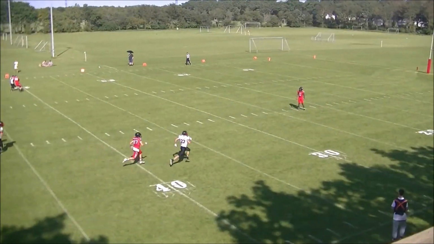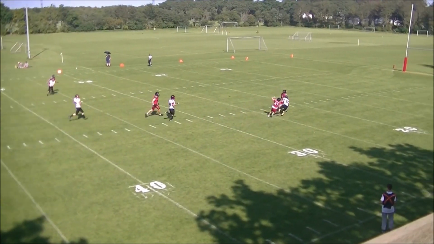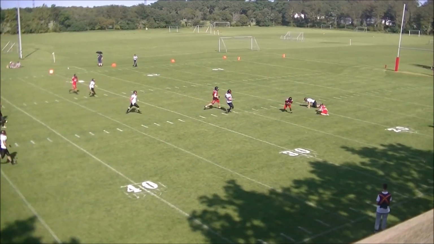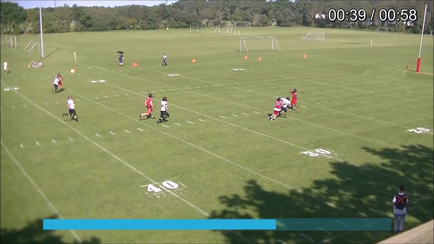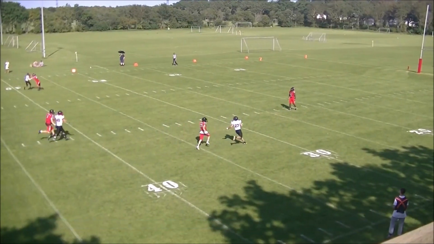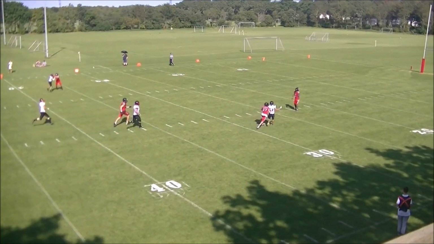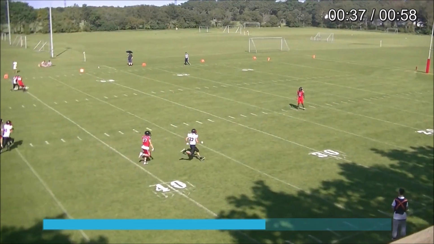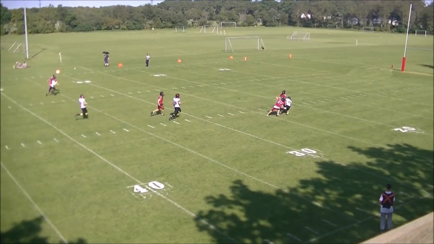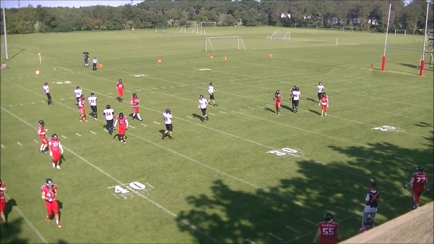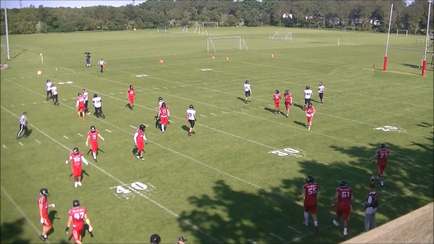So we do want, as a general rule, blocks in the back to have an effect on the play, unless they become so big that we need to call this. And again, is this a blindside block? I don't think it is, because I think most of the contact is with the hands and the arms. But this is a block in the back that we need to call, and compare this one to the next play.